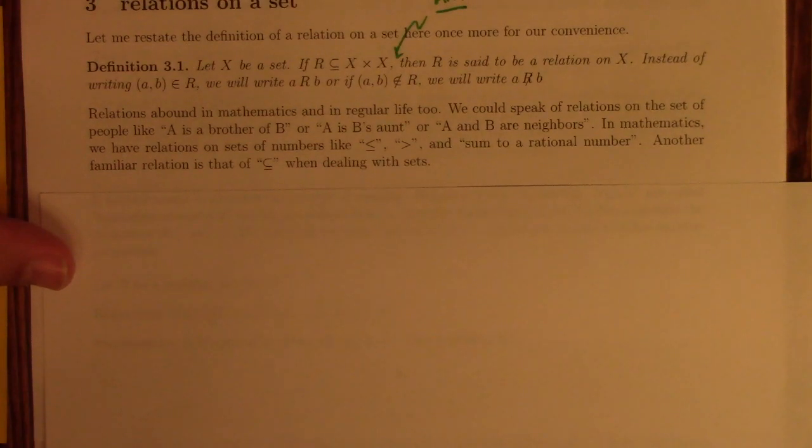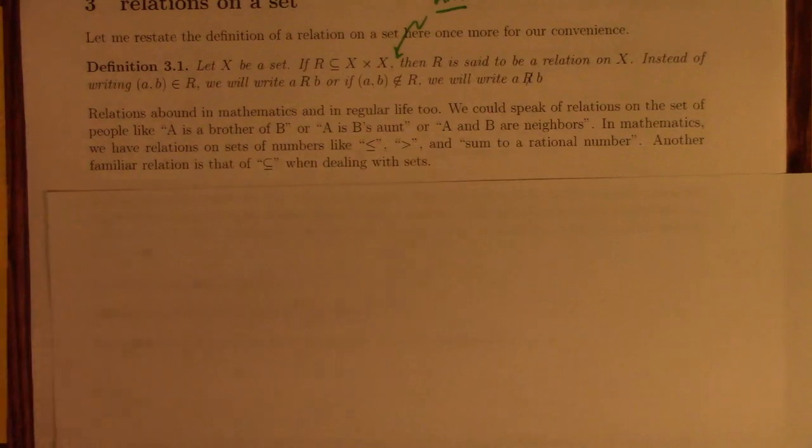So as Bill points out, relations in mathematics and regular life too, they're all over the place. I already gave you some silly examples, right? But we can also do other relations like brother or aunt or neighbors. Of course, we like less than or equal to or greater than, or adding to a rational number.